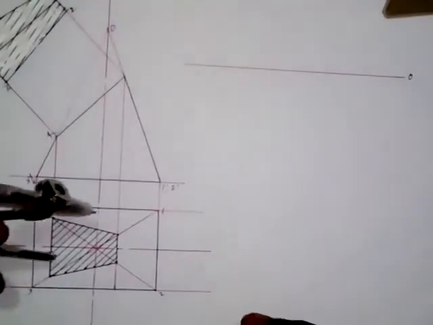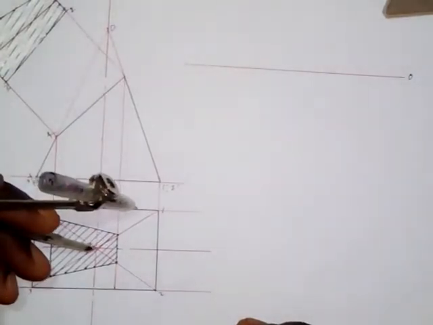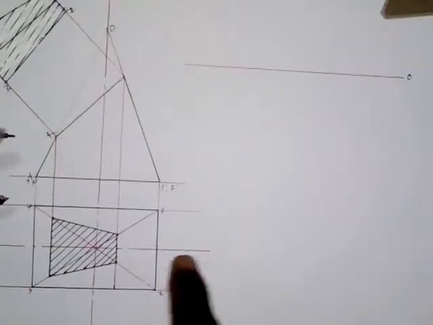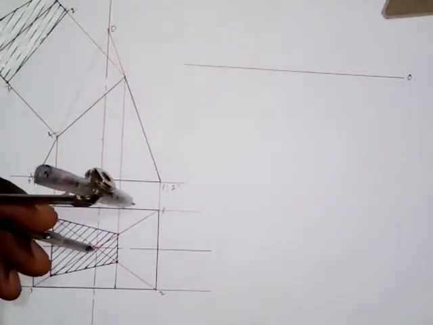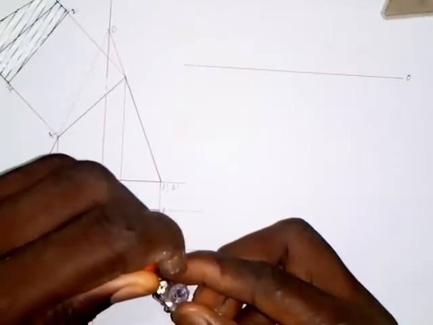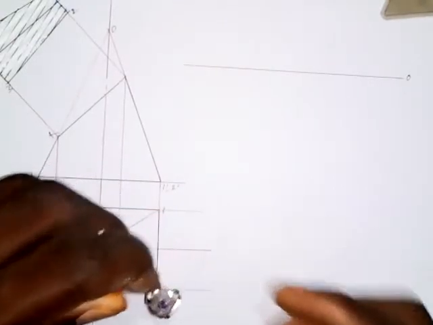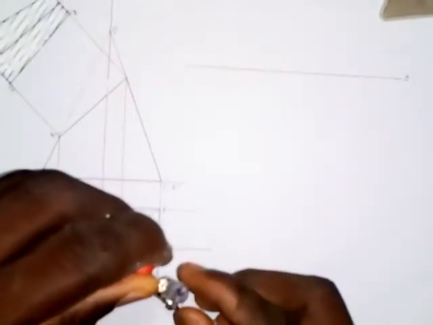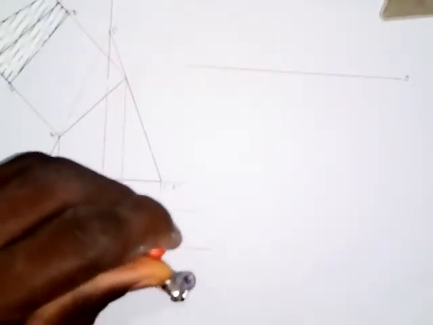What you need to do is to put the pinpoint of your compass at this point here, at the point of intersection of this vertical line and this horizontal center line. So put it here and extend to this point 2 here. You extend your compass to this point 2, and you rotate it like this.